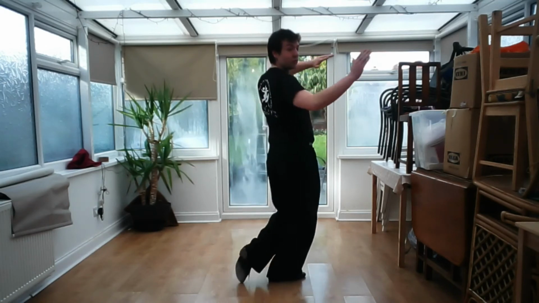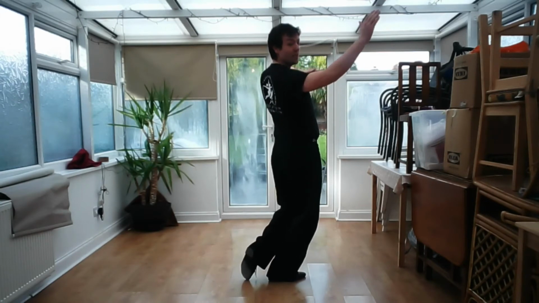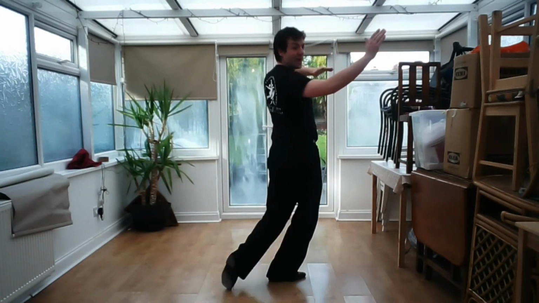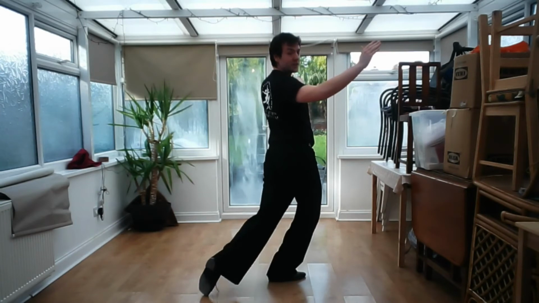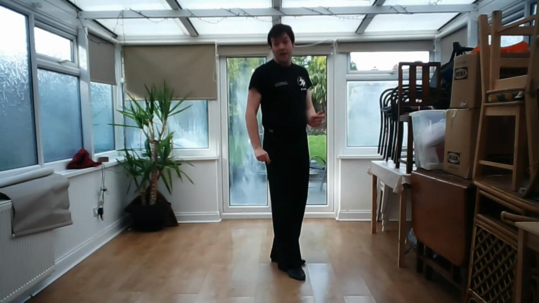The same applies as a follower. I lower strongly through my right leg while maintaining connection to my partner. At the same time, I stretch my left leg backwards along the floor. All of this takes place between beat 3 of the previous bar and beat 1 of the next bar.